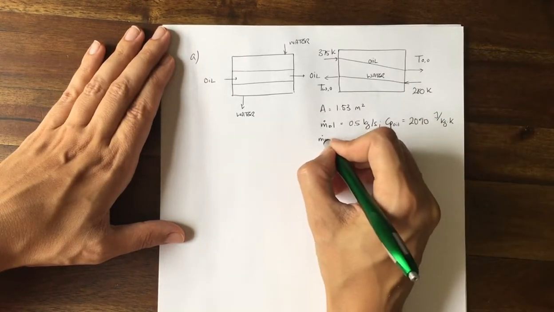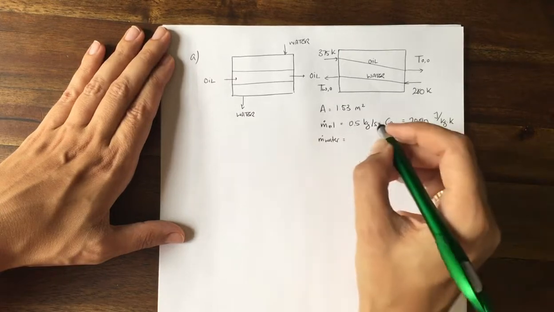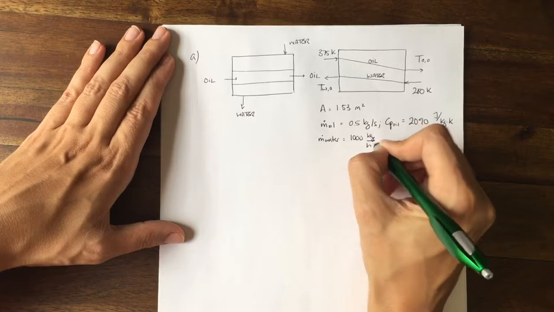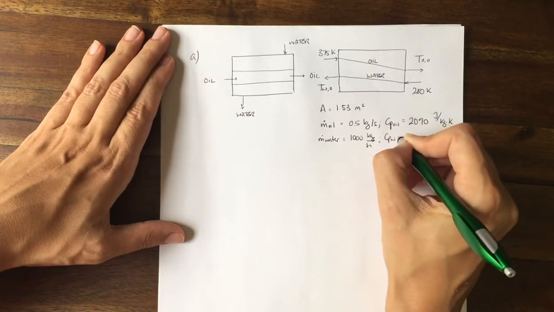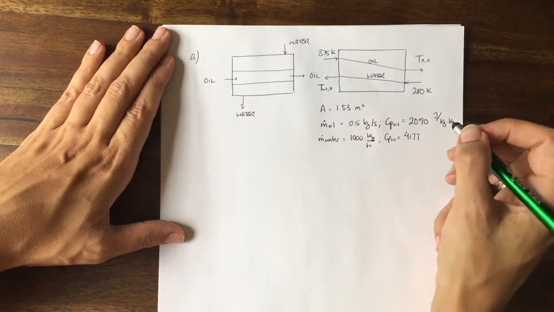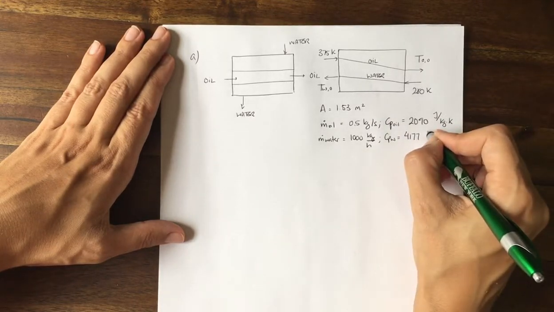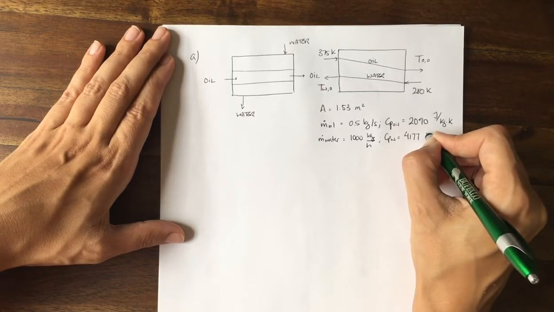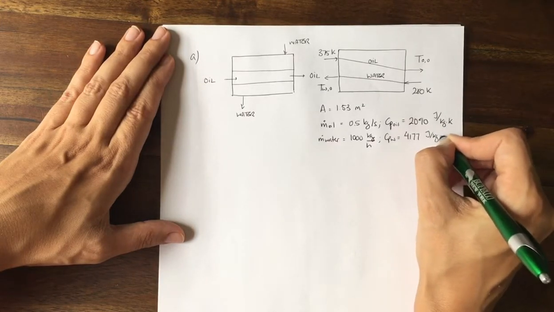In the case of water, flow rate is equal to 1000 kilograms per hour, and the thermal capacity you need to check in your textbook in the appendix, and is 4177 joule per kilogram per Kelvin.